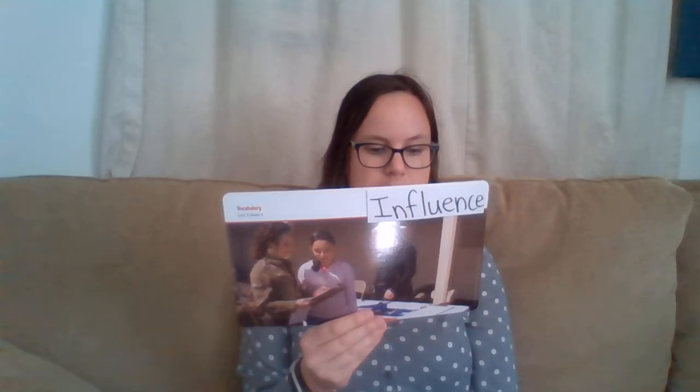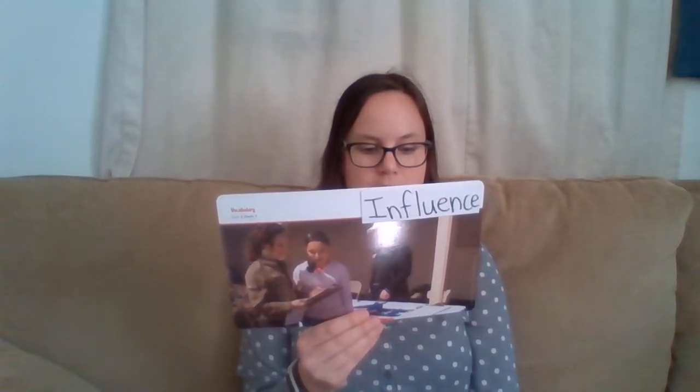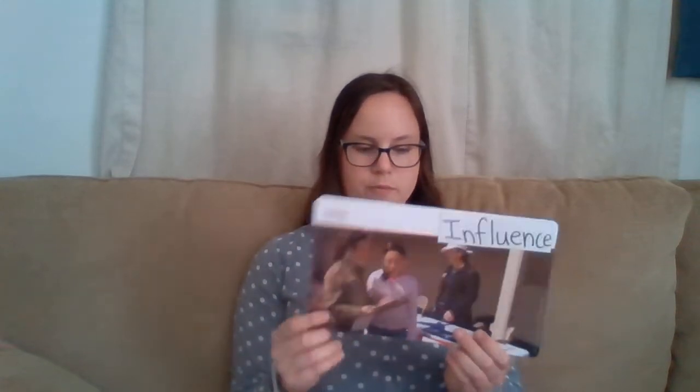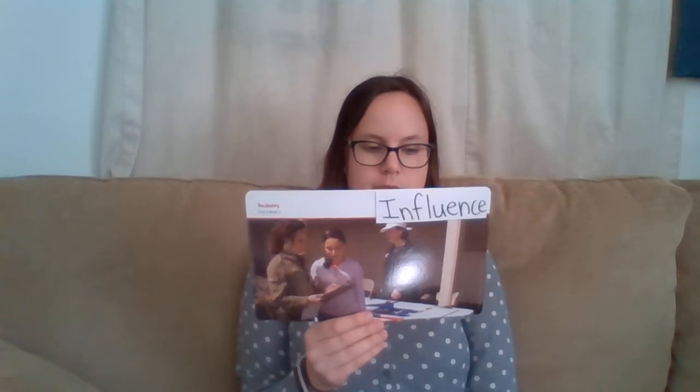All right, our next word is influence. So our sentence is, Mrs. Garcia pointed out information that could influence Anna's voting decision. So we see Anna here voting, or planning to vote, and Mrs. Garcia over here. What do you think influence might mean?